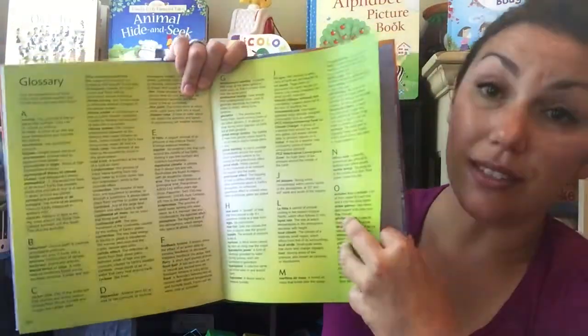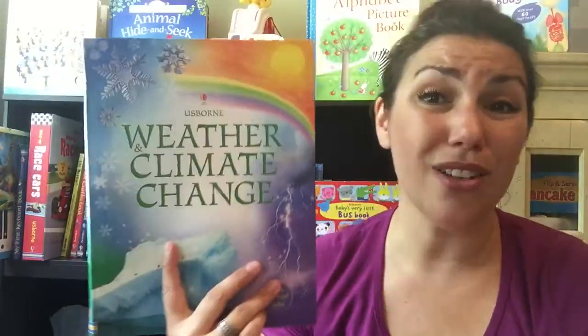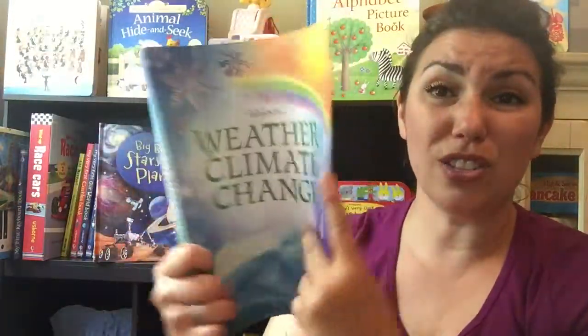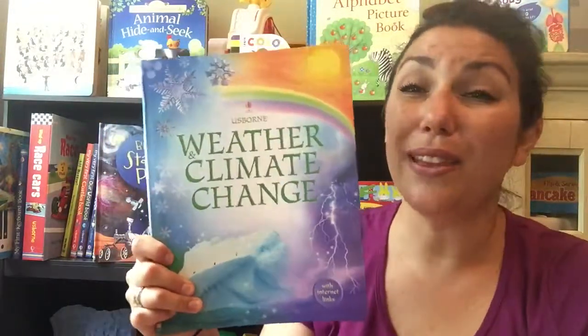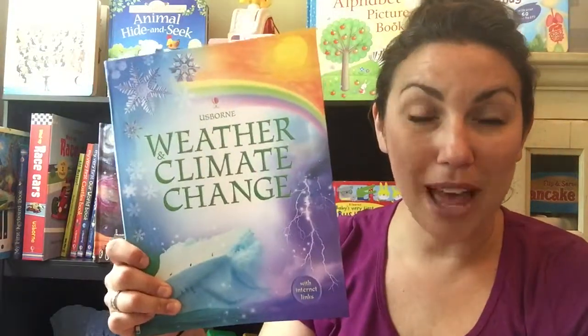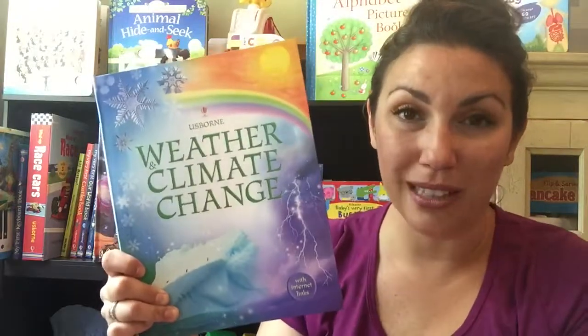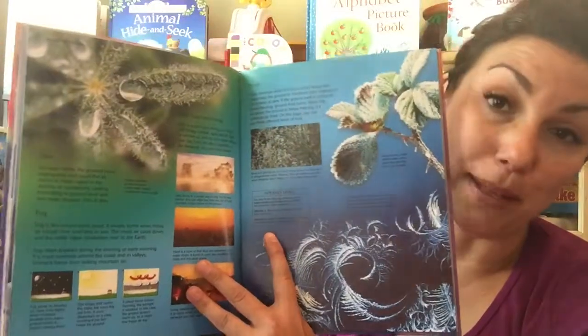We've got our glossary, we've got our index, and for $10.99 for this soft, flexi binding that'll stand up to any kind of weather that you put it through, this book is a steal for a home library, for a classroom library, or for a homeschooling library. Heck, I like to just sit and look at this book myself, or with my preschooler and my toddler. They find the pictures to be really, really mesmerizing.